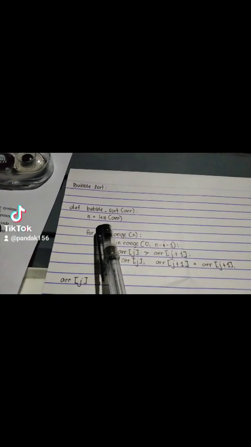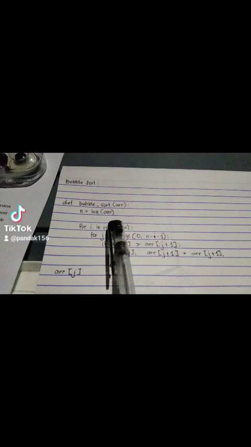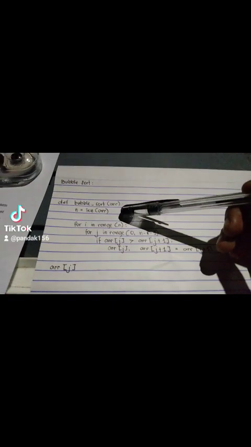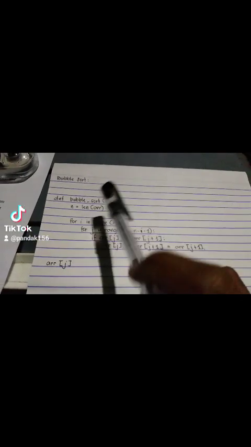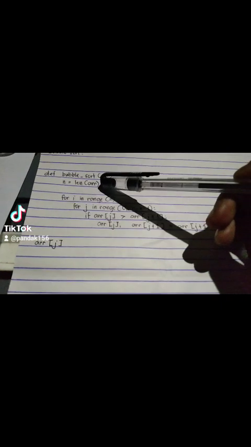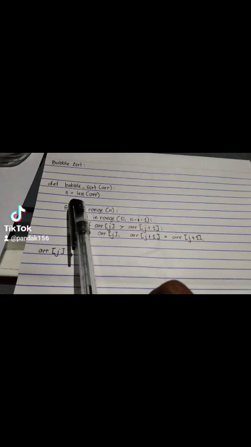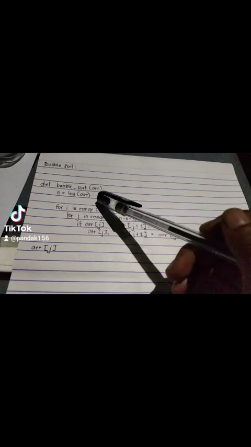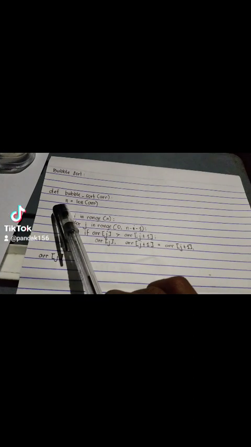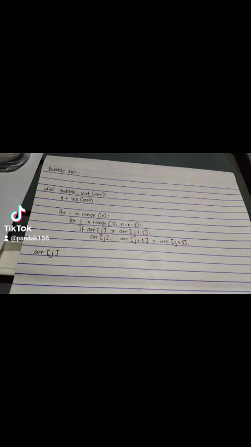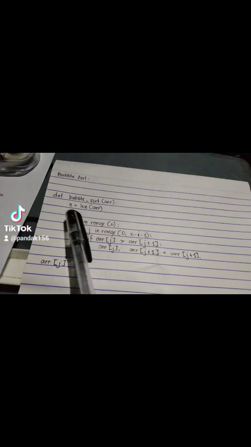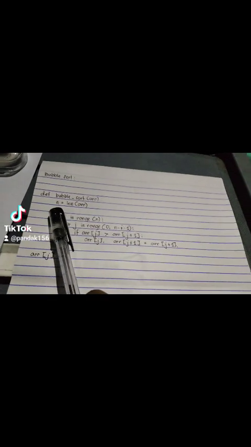n = len(array). This line calculates the length of the input array using the len function and assigns it to the variable n. This variable represents the number of elements in the array.